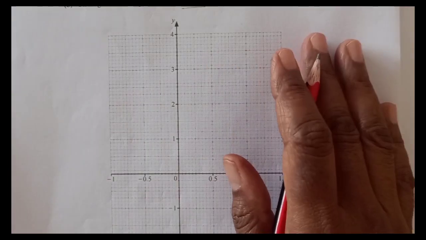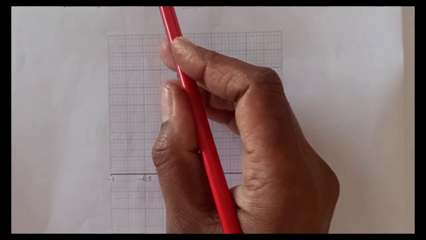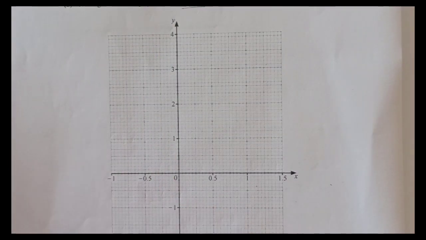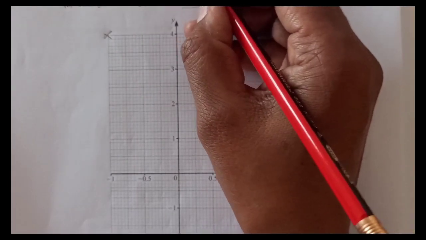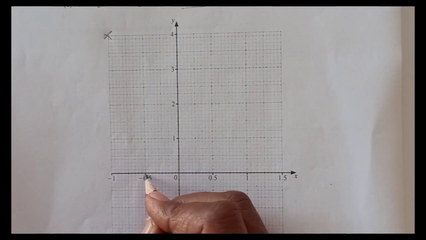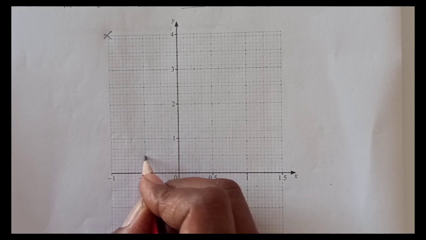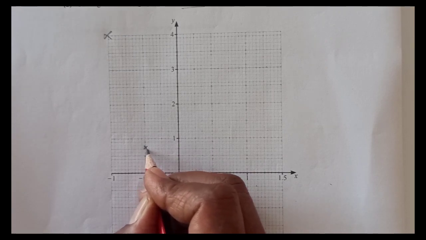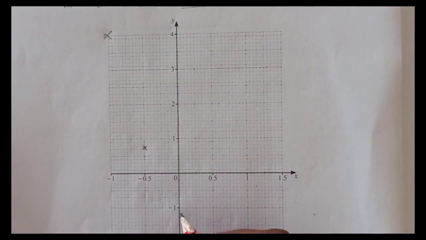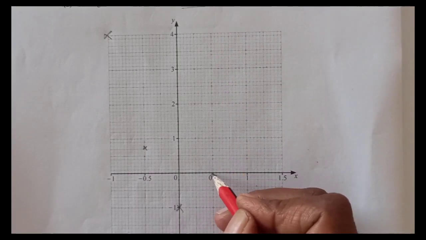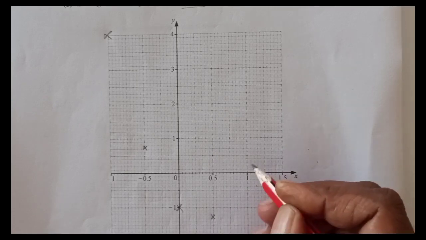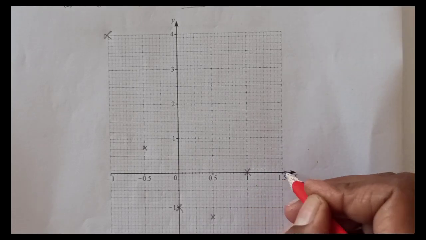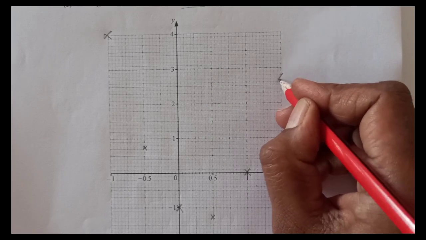So here we have x negative 1 and y equal to 4. X negative 1, y equals 4 is here. So this is done. X negative 0.5 and y 0.75 will be somewhere here. Then x 0, y negative 1. Then x 0.5, y is minus 1.25 here, and x 1.5 is 2.75 here.